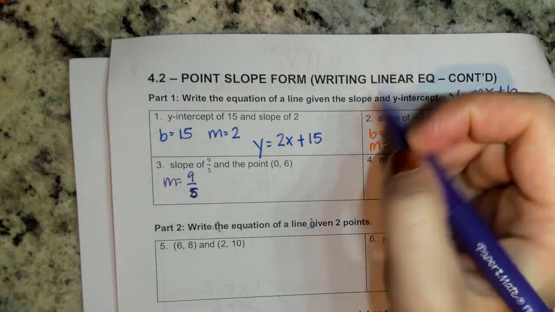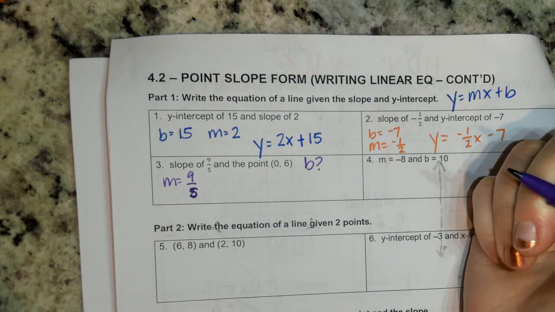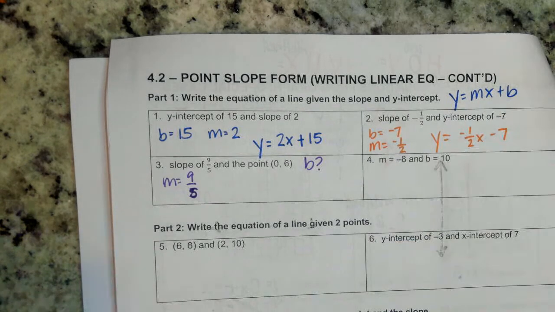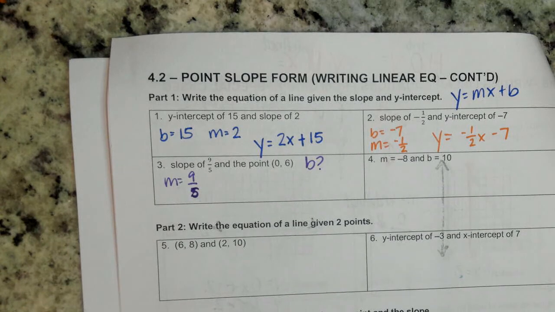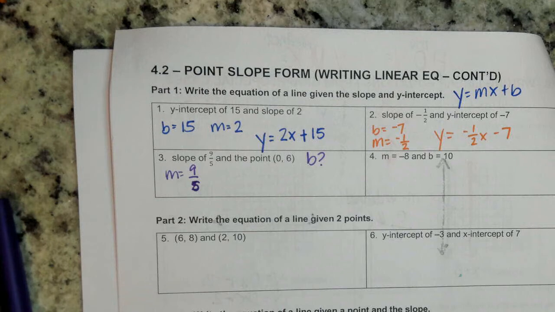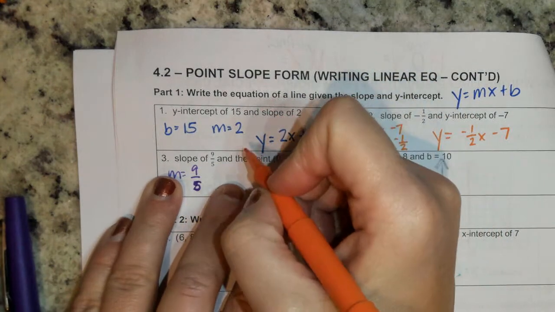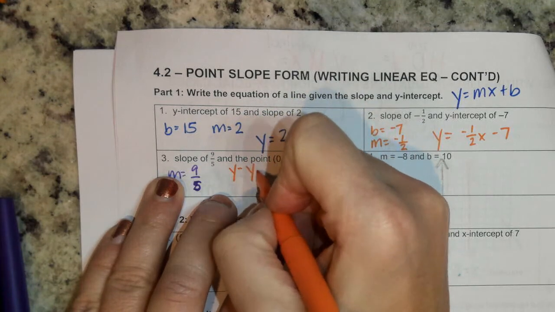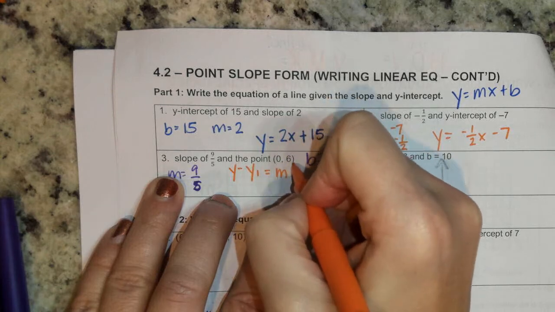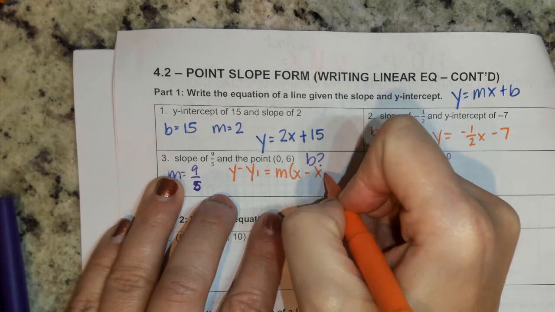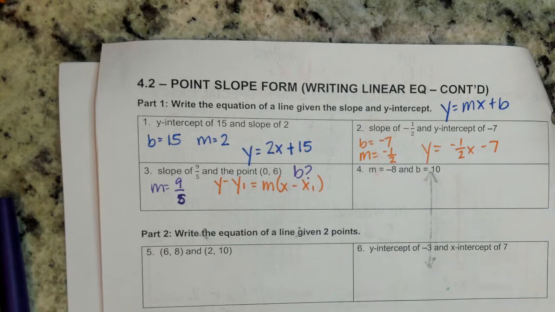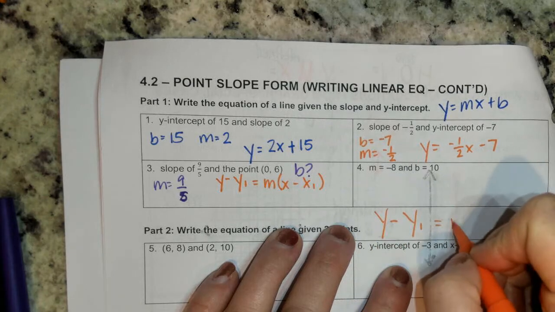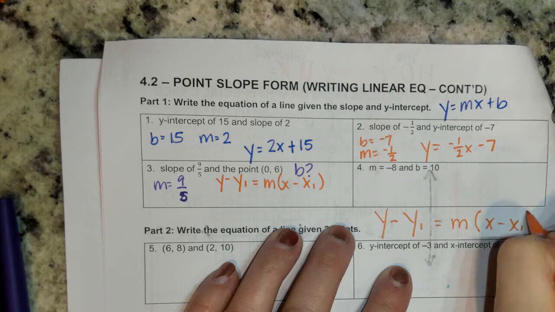All right, so now on number 3, we have a slope and a point, but they don't give us the y-intercept. So we have to find the b. We don't have a b. And this is where we're going to use this new formula that I'm going to give you right now. So I want you to write this down. If they give you just the slope and a point, you're going to do this formula, y minus y1 equals m times x minus x1. Okay, that's your formula. Let's write it again right here where it's bigger so we can refer to it. y minus y1 equals m times x minus x1.